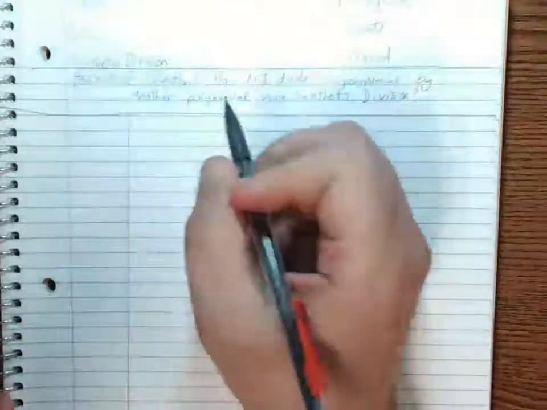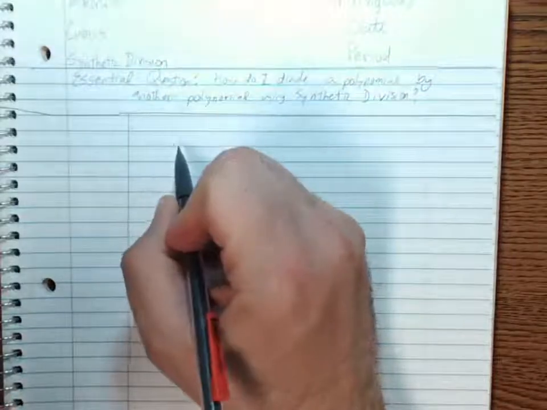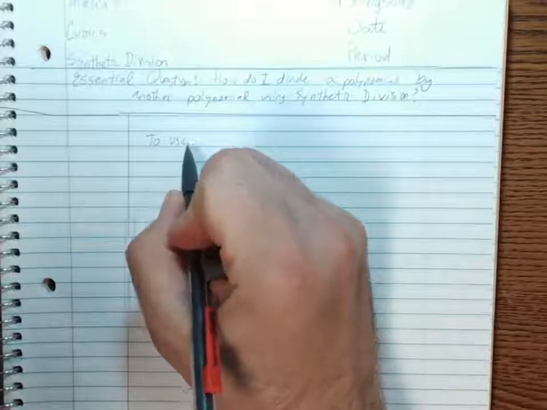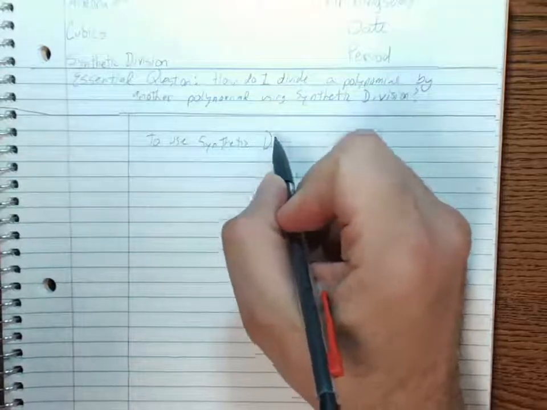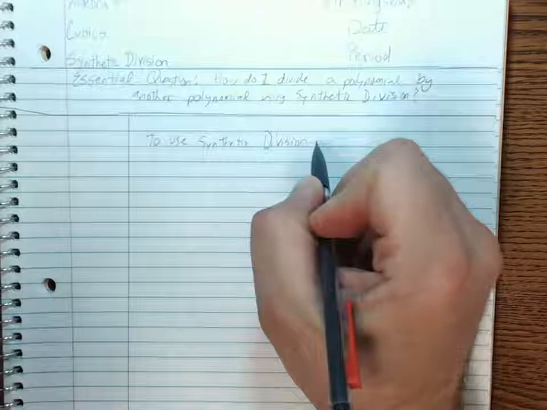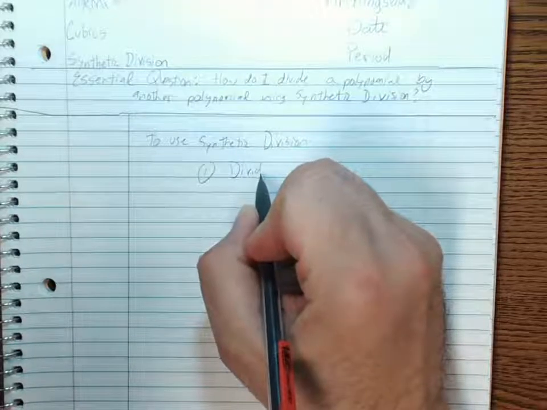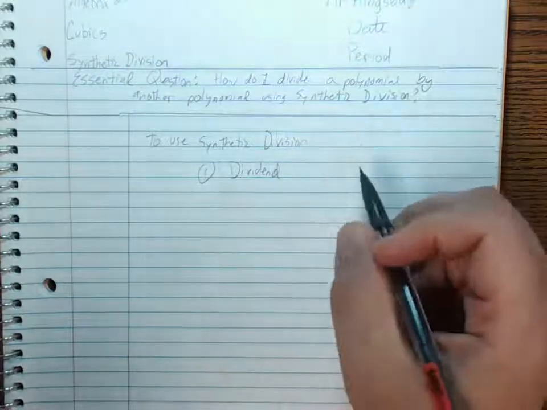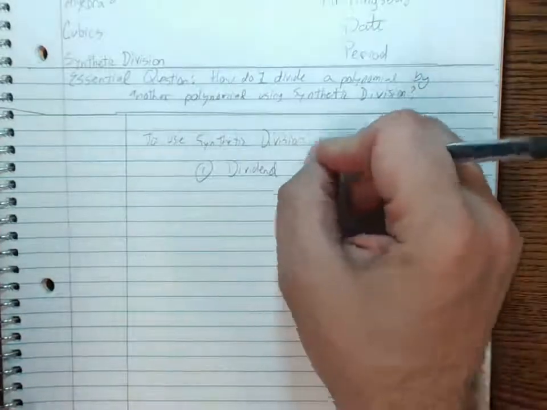Now, here's the requirements. In order to use synthetic division, one, the dividend, that's the thing you're dividing by, must be a binomial.